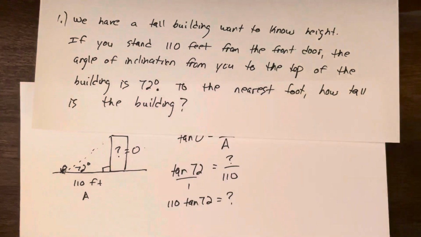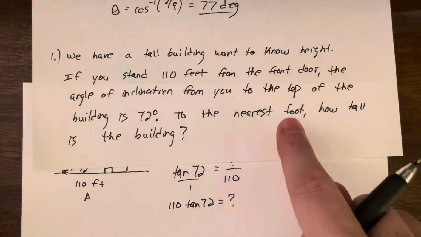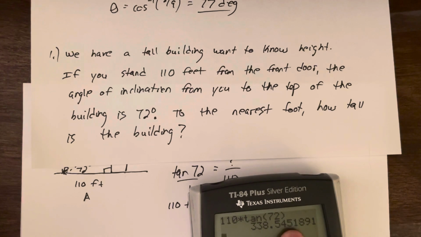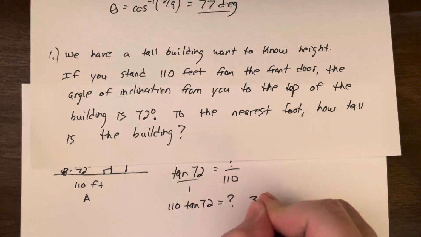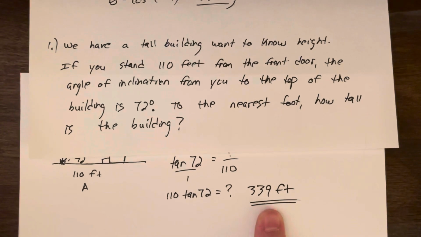338.5. Again, my rounding directions, even in the problem, say to the nearest foot. If it were to the nearest tenth of a foot, we'd use the 4 and say 338.5, but to the nearest whole foot, we use the 5, and we'd say that would be 339 feet.